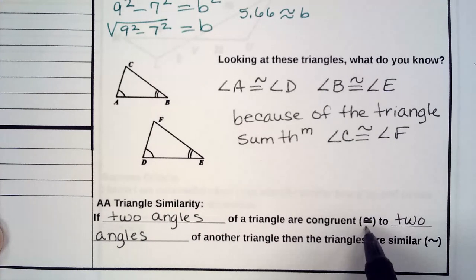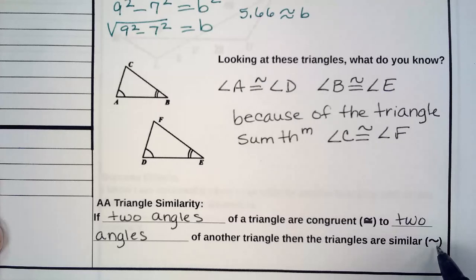Here's your congruent, and we used it up here. Here's your similarity. So if they're similar, we're going to use just that one, kind of looks like a sideways S. So we don't need to know all three are congruent because it's understood if two are, the third also has to be, because all three of them have to add up to 180 degrees.